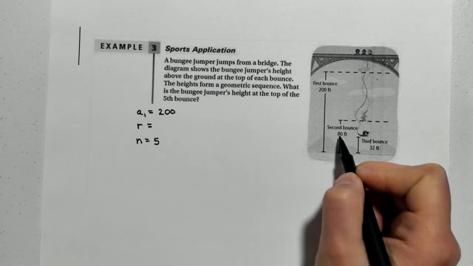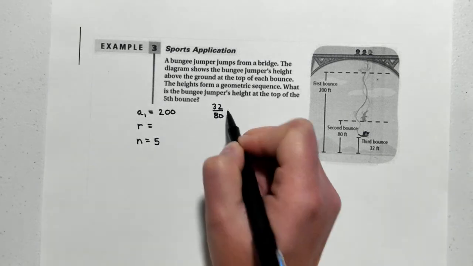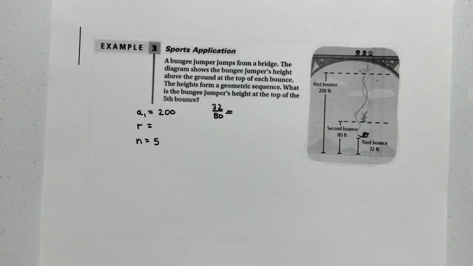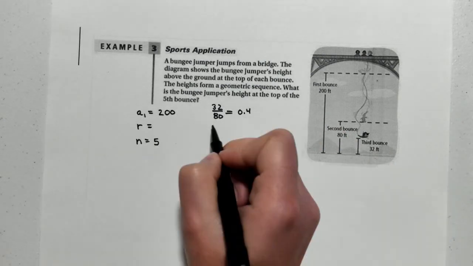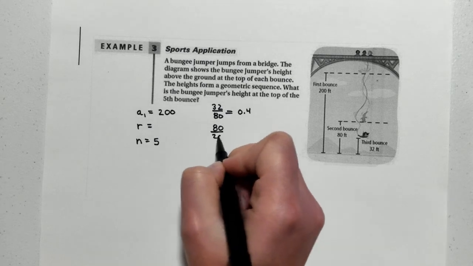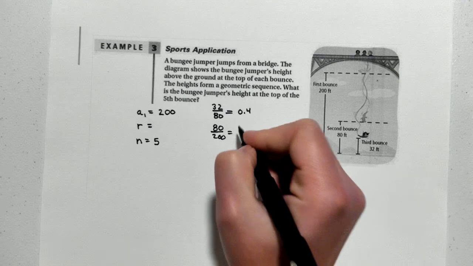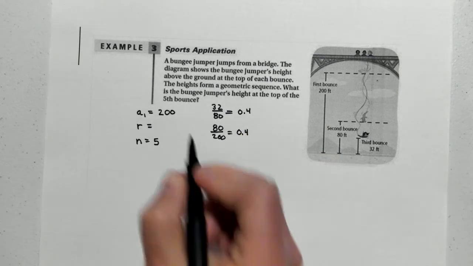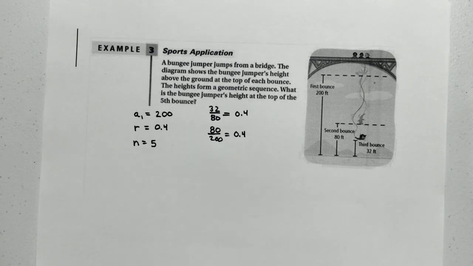So let's do our ratios. 32 divided by 80 gives us 0.4. And then 80 divided by 200 also gives us 0.4. Okay, so that means our ratio is equal to 0.4.